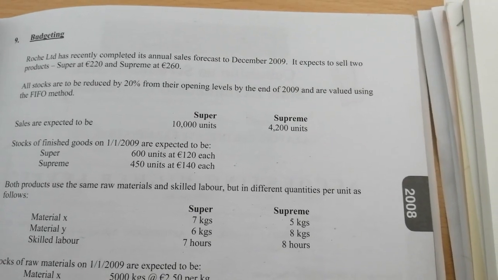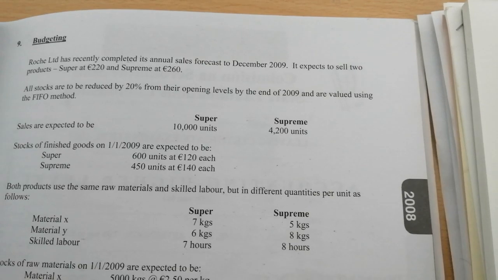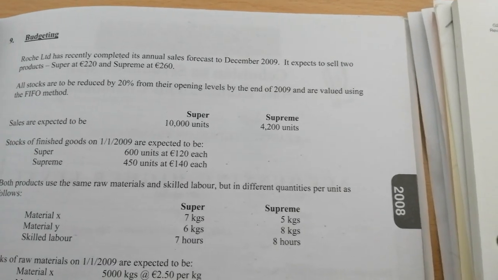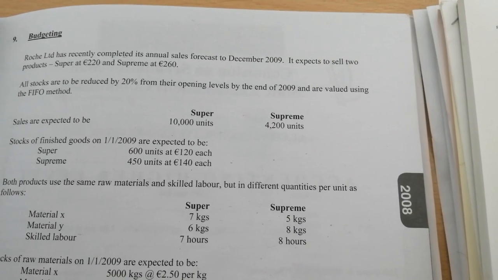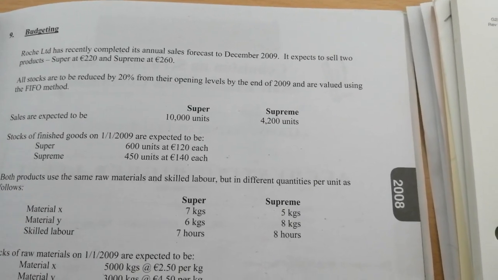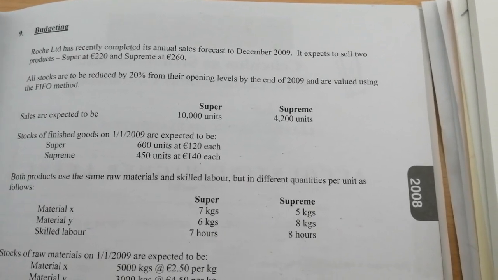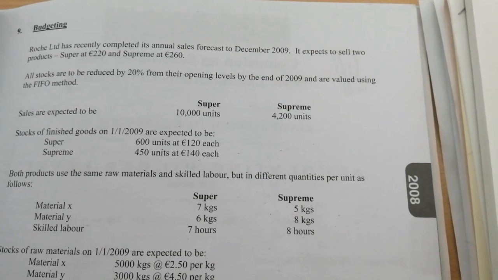Next part, this is the big difference, or first big difference. All stocks are to be reduced by 20% from their opening levels by the end of 2009 and are valued using the first in, first out method. Okay, so you've already seen the first in, first out method when we were doing flexible budgeting. It won't really have an impact on this question, so you can pretty much forget about that for now.